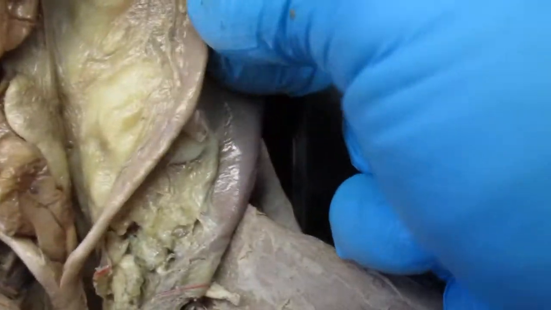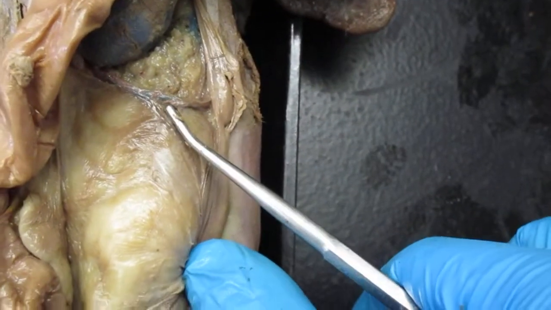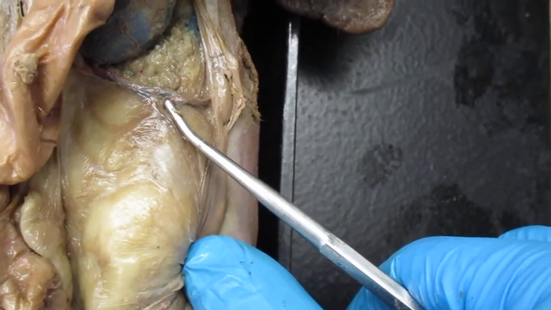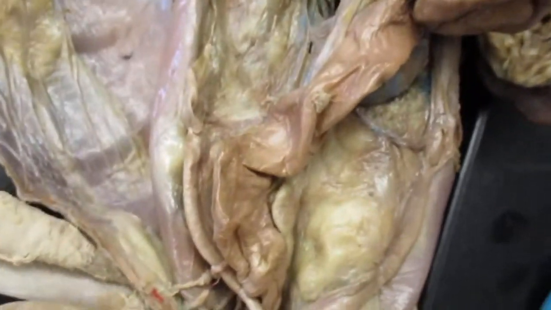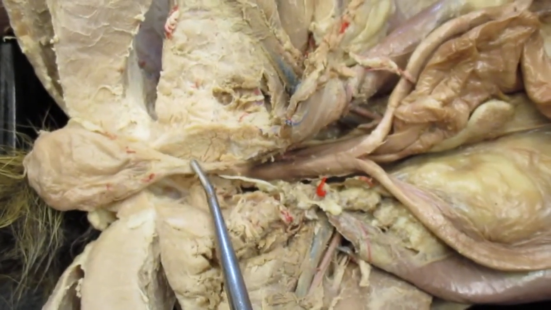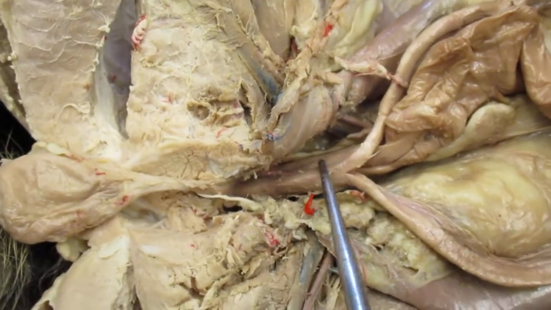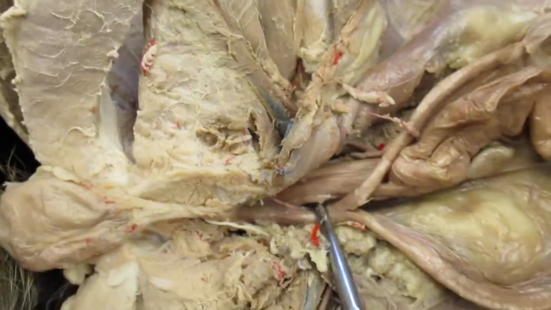And you can see a little bit better on this side. There you go. Ovarian artery and vein. Okay? And right here we can see the urinary bladder. You can see the urethra, vagina, and then the rectum.